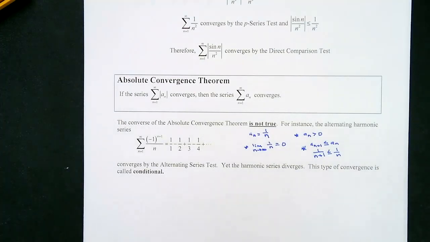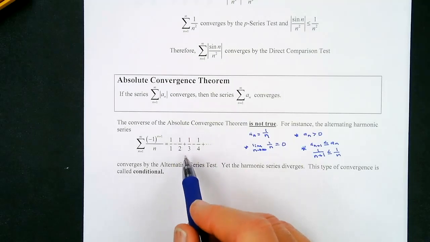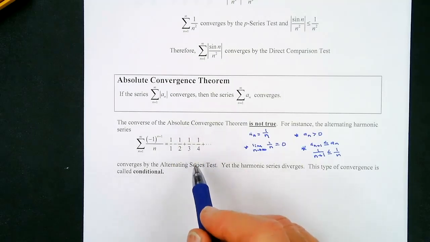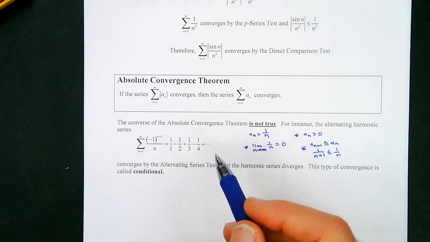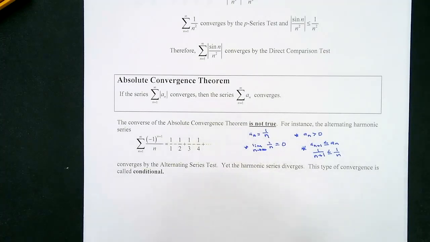All right. But we should also realize that the absolute value of this would be 1 over 1 plus 1 over 2 plus 1 over 3 plus 1 over 4 plus 1 over 5, and so on. It would just be 1 over n. We should recognize that that one actually diverges, right? Because that's the harmonic series, and we know our p-value is 1, which means it has to diverge.